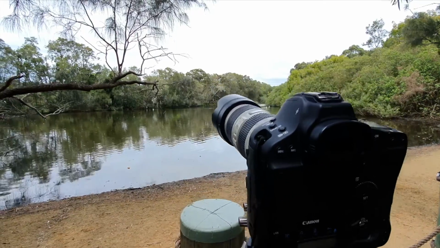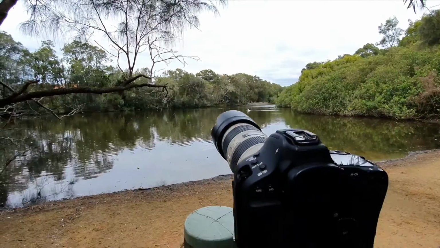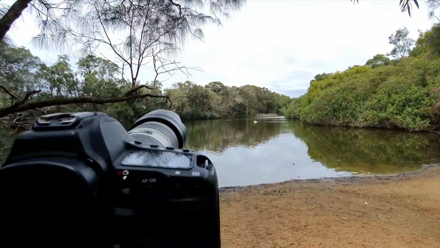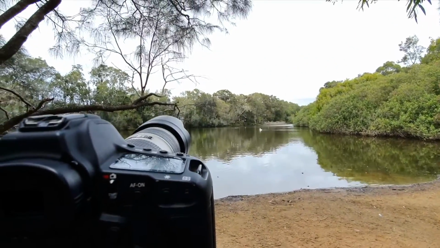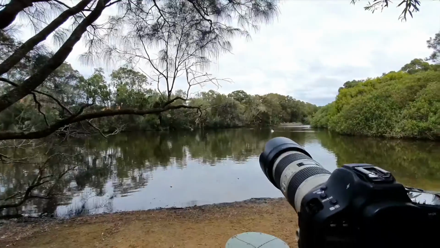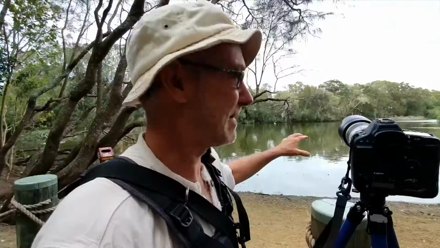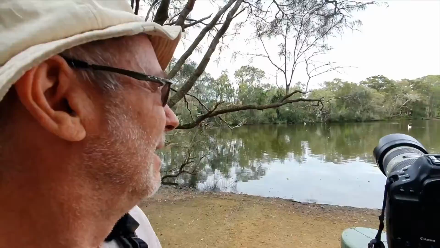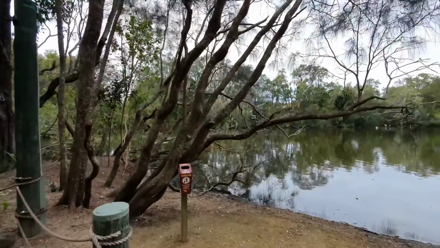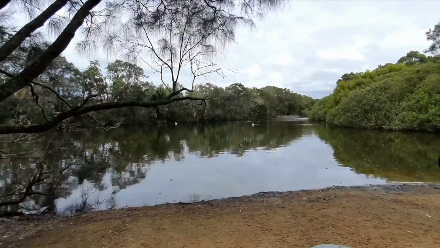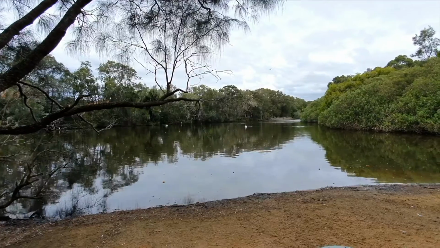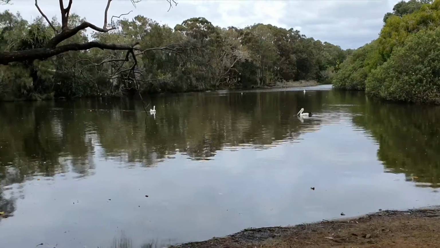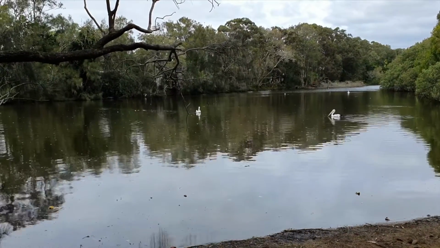Right, so here we are at the lake. I wanted to talk about getting correct exposure. There's a couple of things here. Firstly, the immediate landscape is fairly dark, and the sky behind it is giving us a backlit situation. Kind of presents a bit of a challenge with exposure.